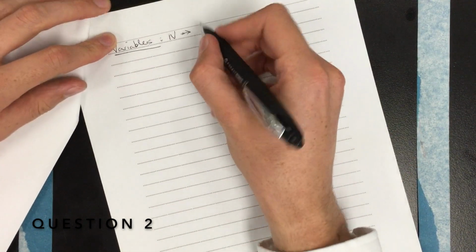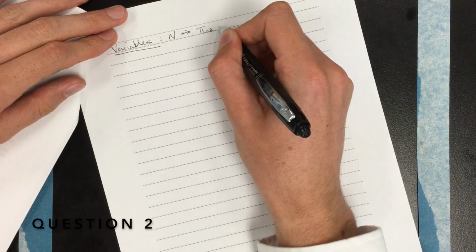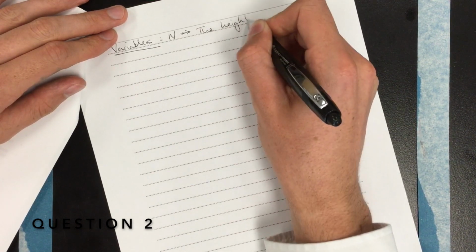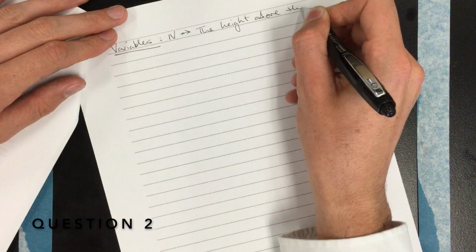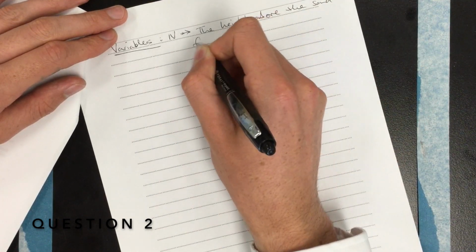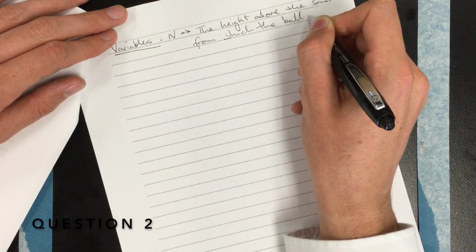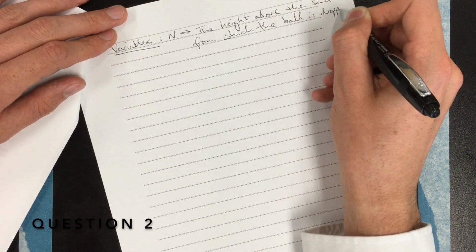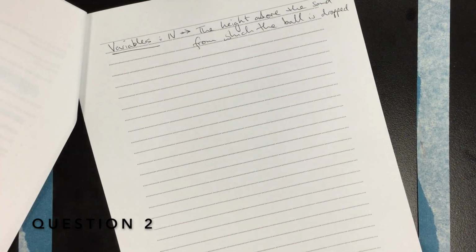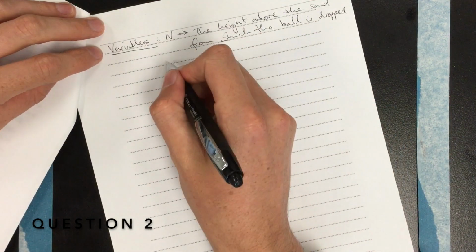So you would write one of those there. I'm going to say the height above the sand from which the ball is dropped. Okay, and you can see I'm not just saying height, I'm not just saying drop height, I'm not saying height of the ball, I'm being really specific with my independent variable, which then means that there is no way they can be ambiguous with that answer. They know that I know what I'm talking about. So that's my independent variable.